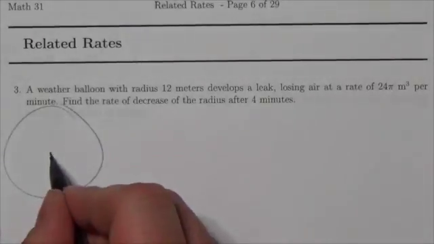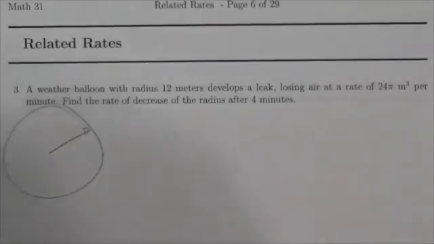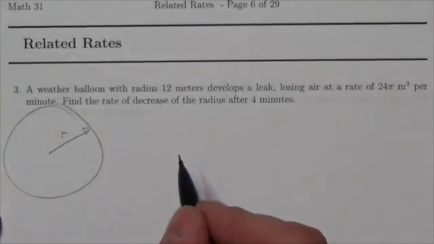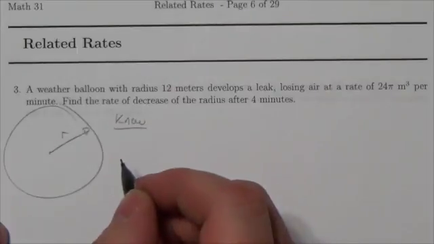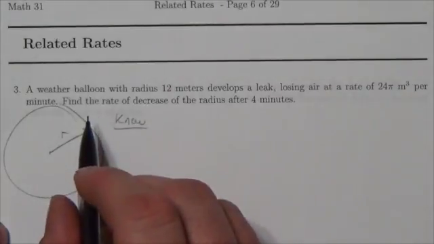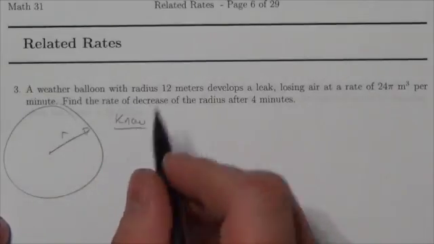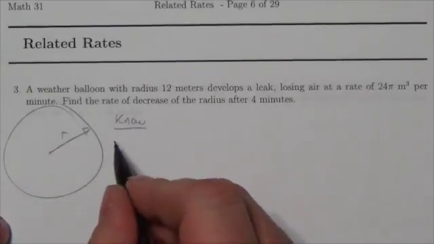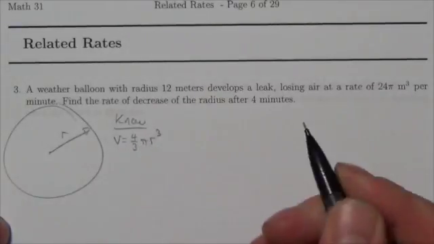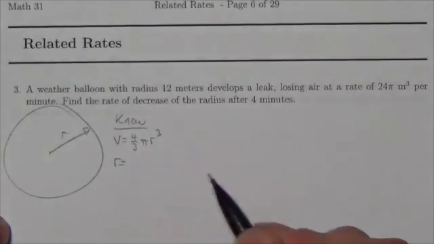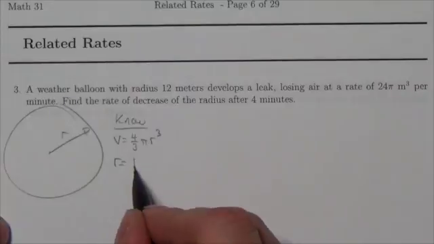Once again, we're looking at something spherical or circular here. Here's our radius. What do we know? Well, first of all, we have some information about the volume. We know how fast the volume is changing. The volume of a sphere is 4/3 π r cubed. We know that the radius, at least, starts at 12 meters.